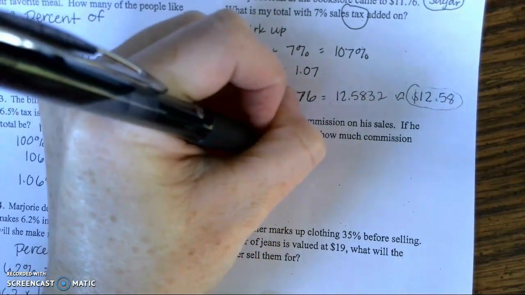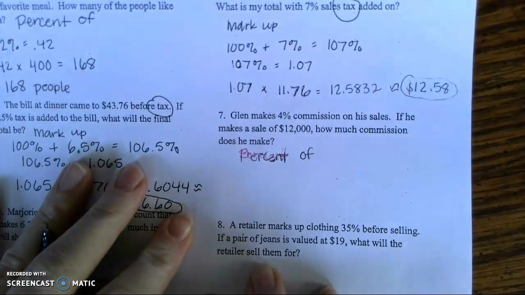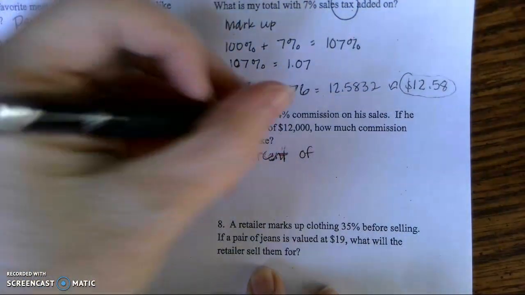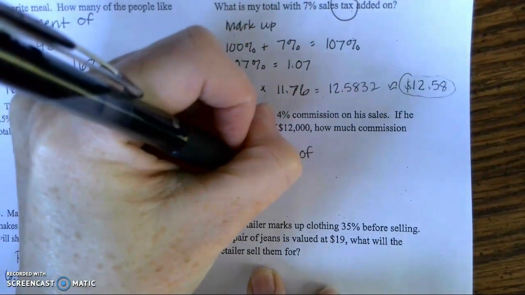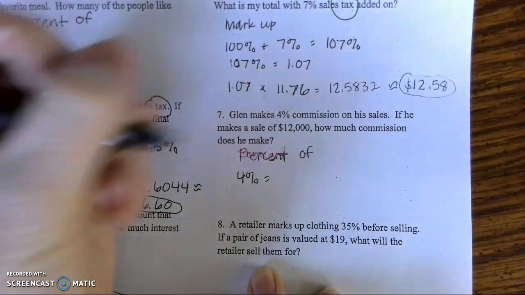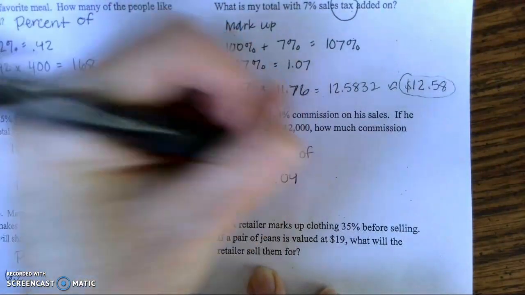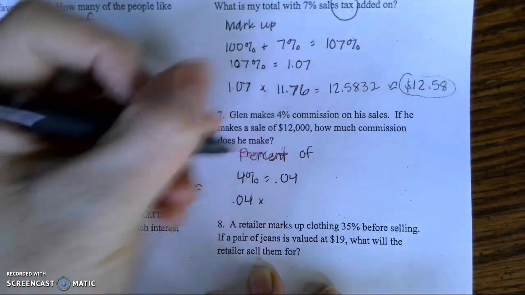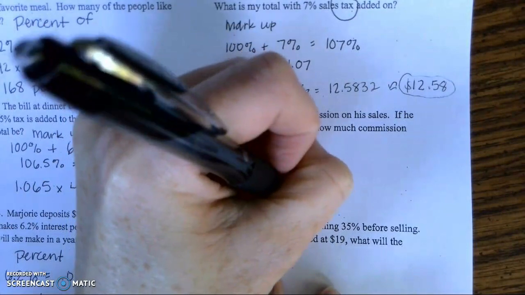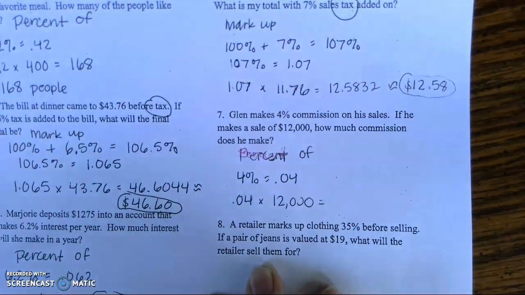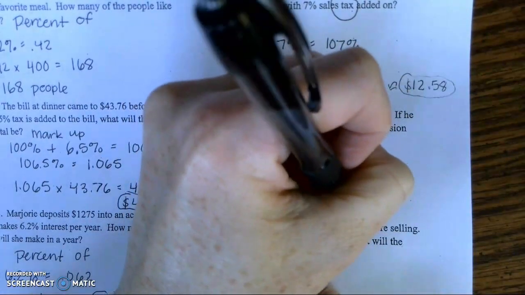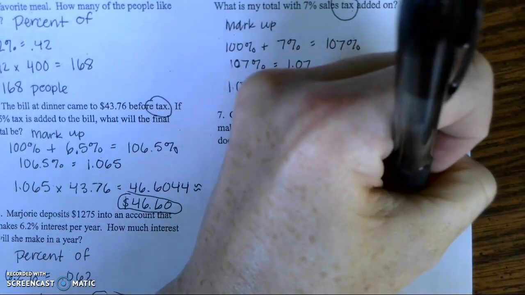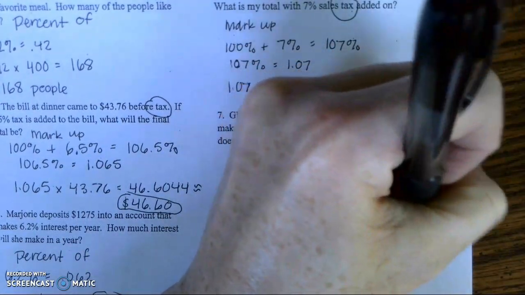Percent of. Okay. So from there we're going to take 4% and rewrite it as its decimal equivalent, which would be 0.04. We are then going to take that decimal, multiply by 12,000, and we get 480. So our answer would be $480.